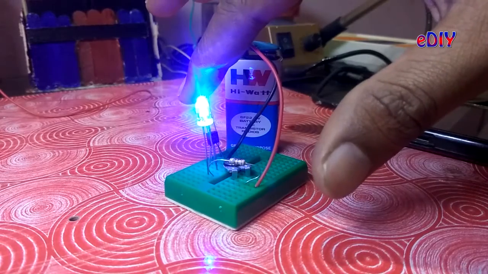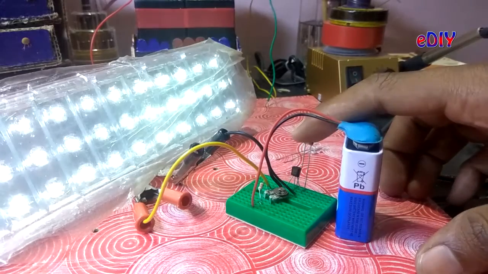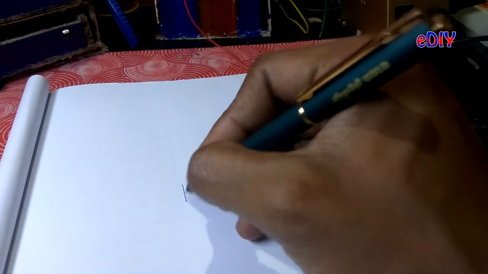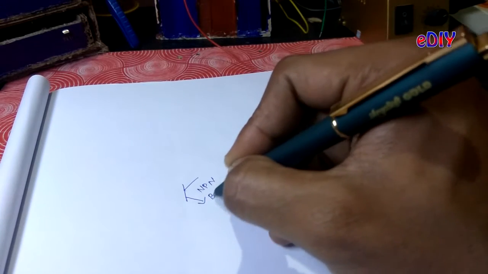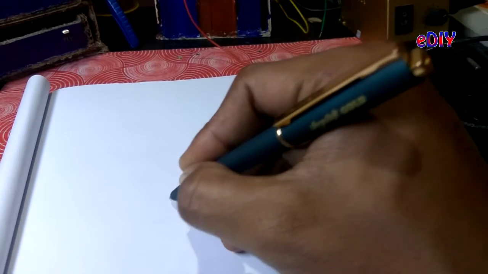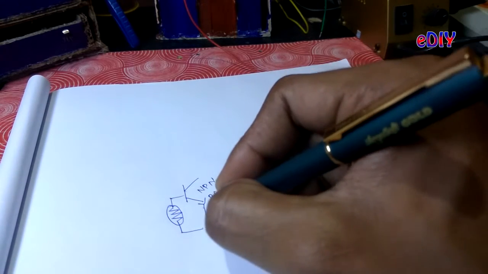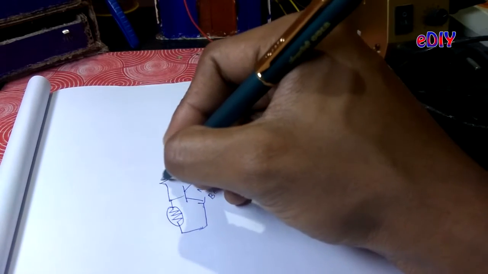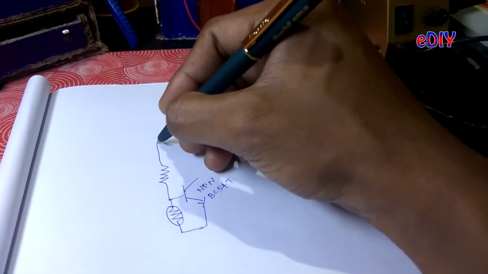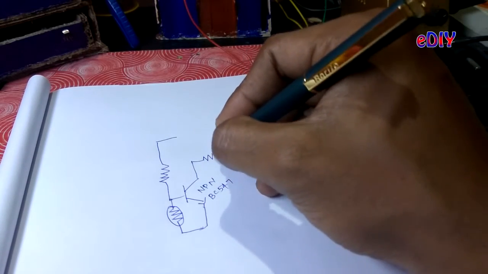Let me connect an LED panel to this circuit. This circuit does not drive high current loads. Here again we are using the same NPN transistor, which is BC547, connecting the LDR in between the base and emitter terminals of the NPN transistor, connecting the biasing resistor in between the base and power rails.